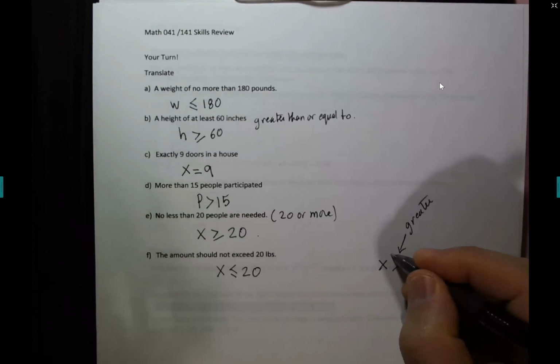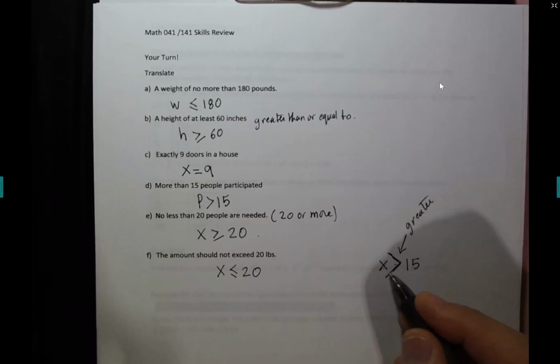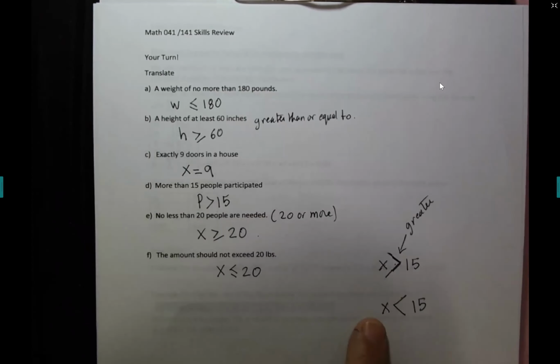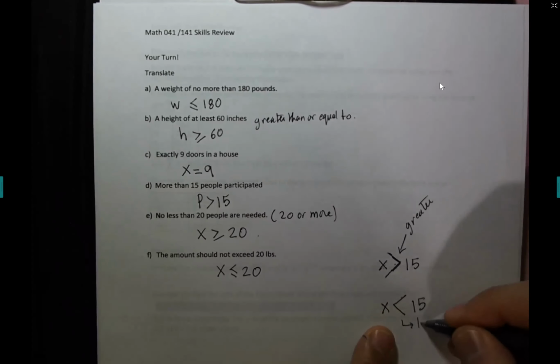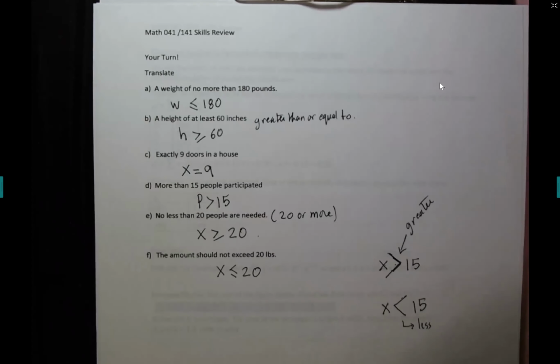You see, if you just extend the sign, the variable is enclosed inside the sign. But look at this, guys. The variable is outside of the sign. It's not enclosed in the sign. This is a less than. So this is one way, guys, to distinguish between the two.